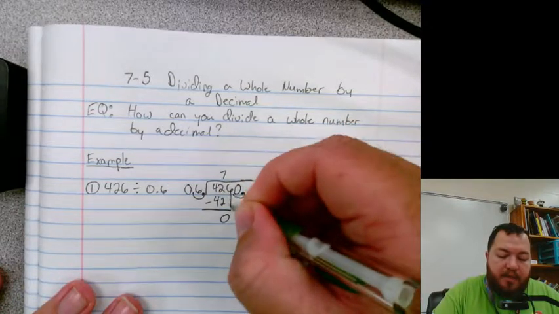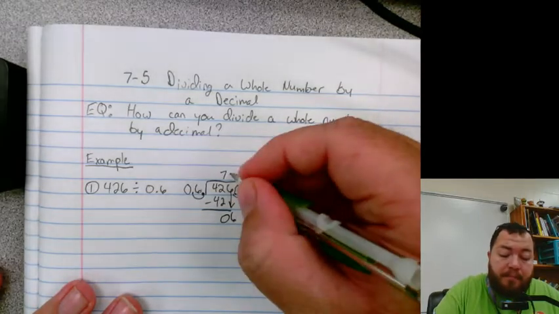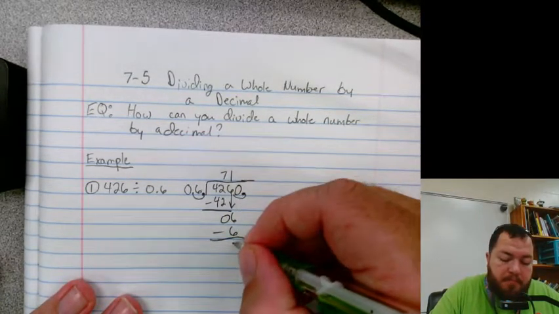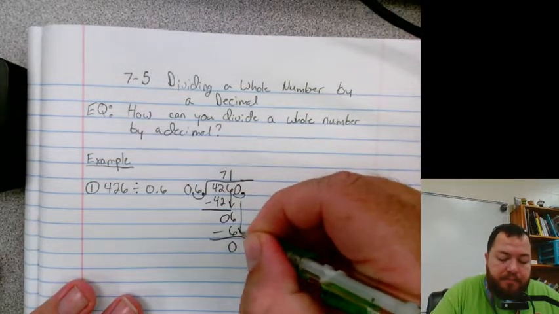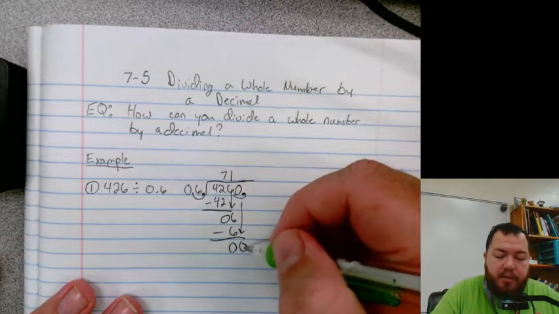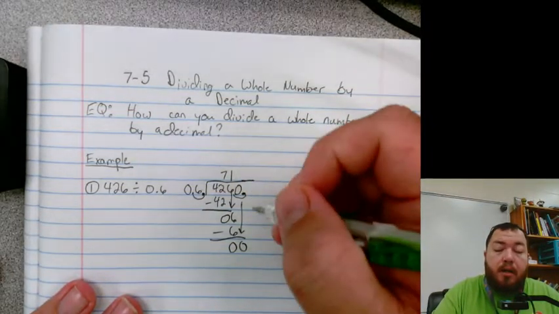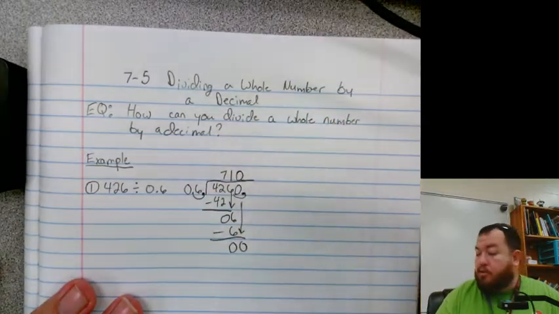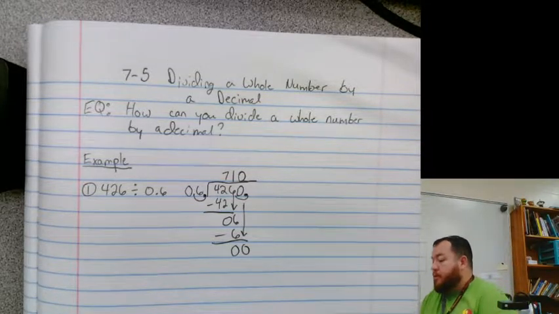We have to bring down the 6, right? Does 6 go into 6? One time. Minus 6, 0. Then we bring down the 0. Does 6 go into 0? How many times does it go in there? 0. So we need to bring up the 0, right? So what is our final answer? 710.